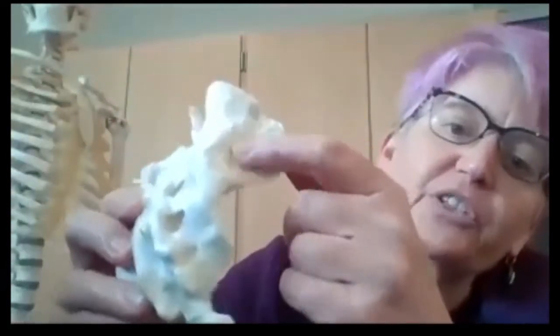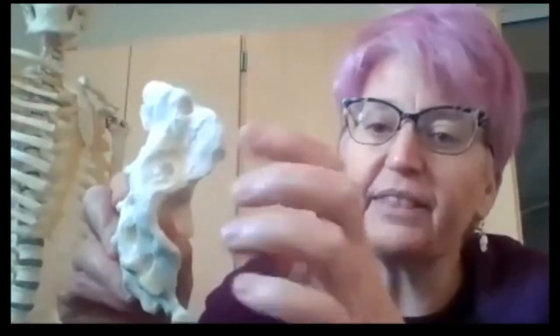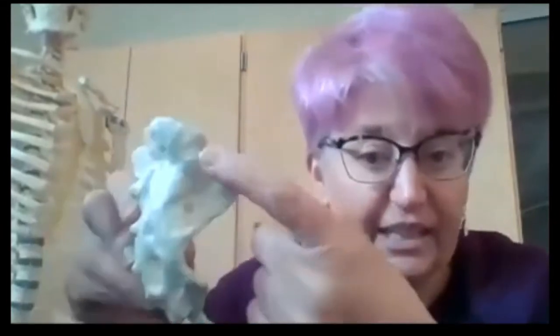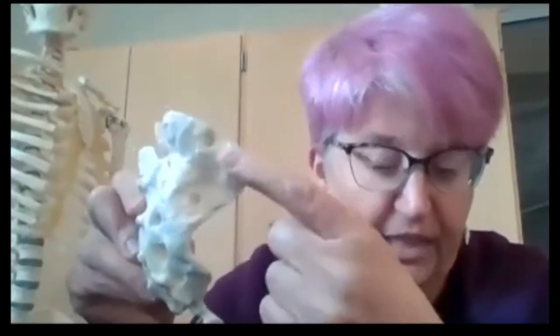We have this crest down the middle, the sacral crest, that's formed from the spinous processes of the vertebrae that fuse together to make the sacrum. And we have this rough surface here, which is called the auricular surface. And that's not articular, even though it is going to articulate. It is the auricular surface, auricle meaning ear. So this is ear-shaped.